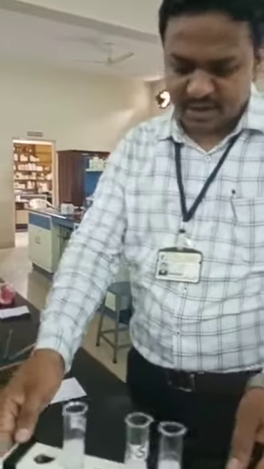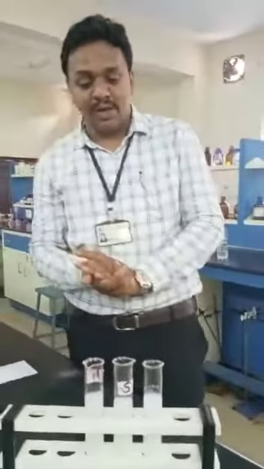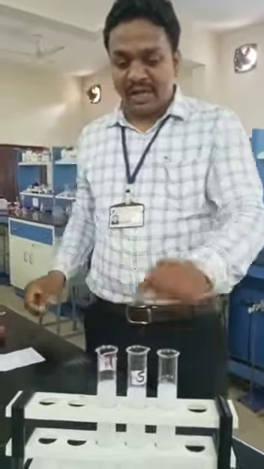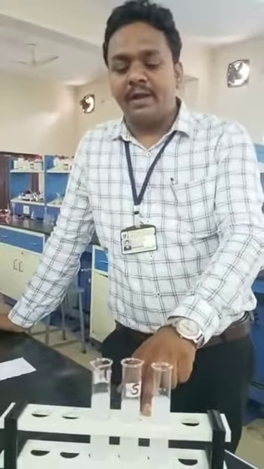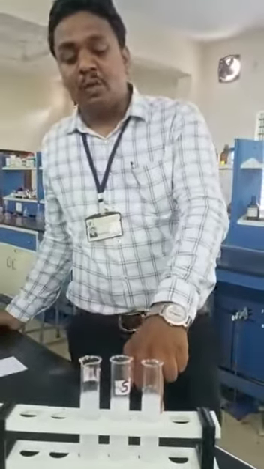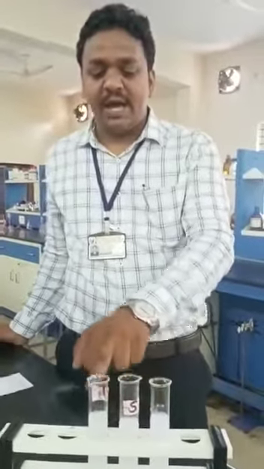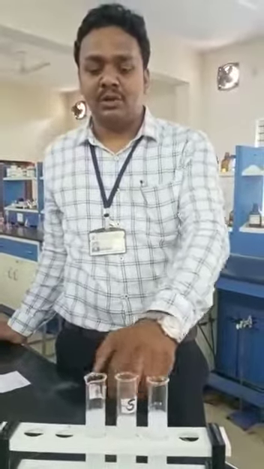Okay, then this is the observation, in comparison with the standard solution. See the thickness of the test solution and the standard solution. The standard solution shows less opalescence than this test solution. So we can observe that one test compound passes the limit test for chloride, while the other compound does not. Dextrose passes the limit test for chloride, and potassium chloride does not pass, because dextrose shows less opalescence than the standard solution and potassium chloride shows more opalescence than the standard solution. That's why dextrose passes the limit test for chloride and potassium chloride does not. Okay, thank you.